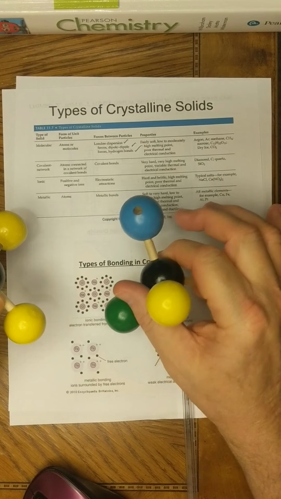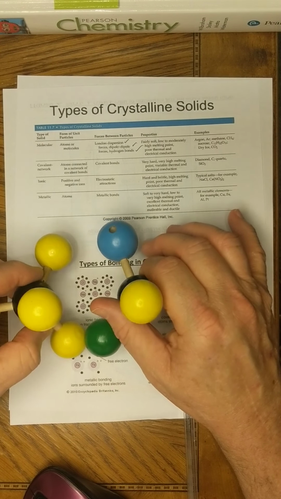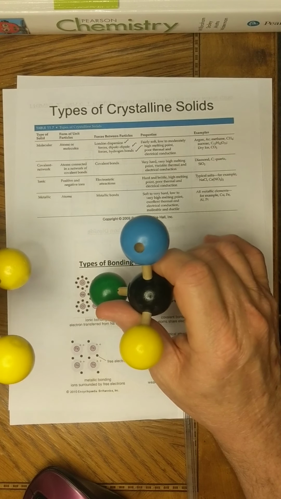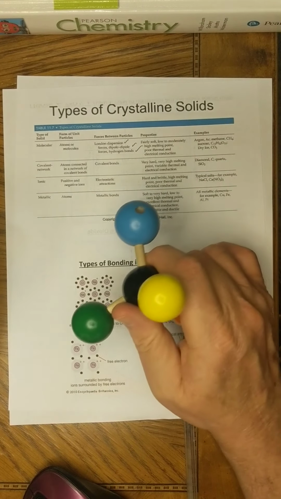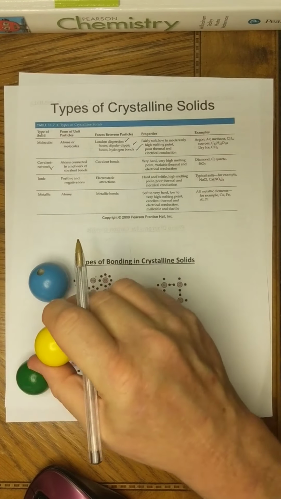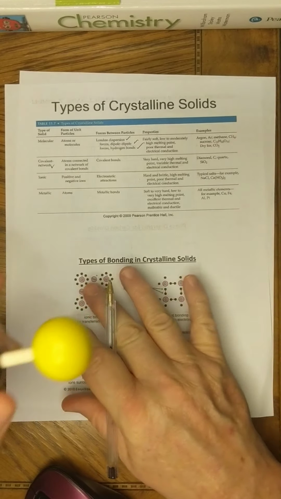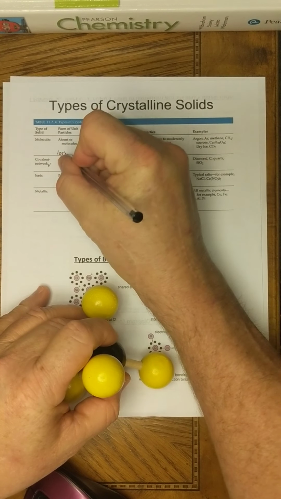Okay, so this would be molecular solids. An example of a molecular solid would be like butter. Okay, you get all that, it's fairly soft. Other molecular solids would be ice. Okay, the second one, covalent network crystals. These are the coolest ones. Okay, this would be 100% covalent.